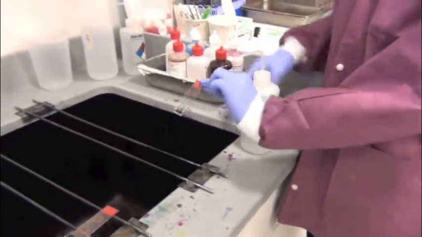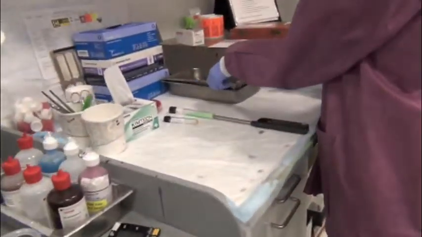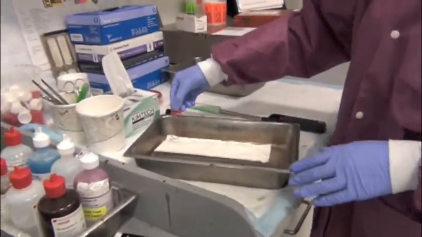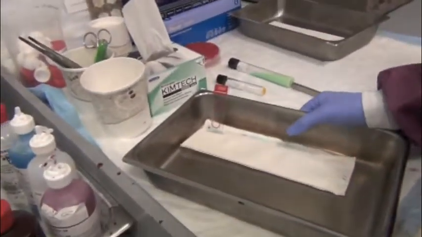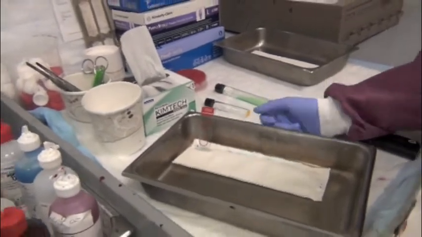It's important not to blot dry any acid-fast bacilli slides. Instead, we stand them straight up and put them in a warm incubator to dry so that we don't touch them or remove any of the specimen.